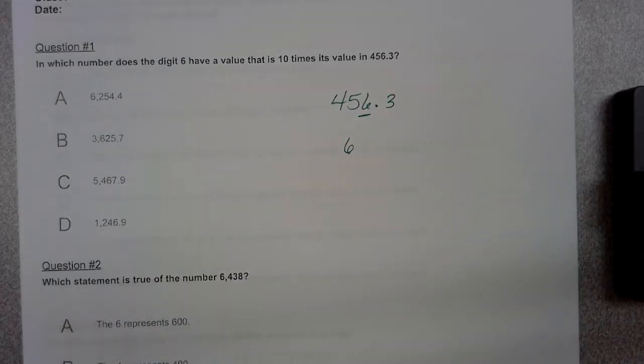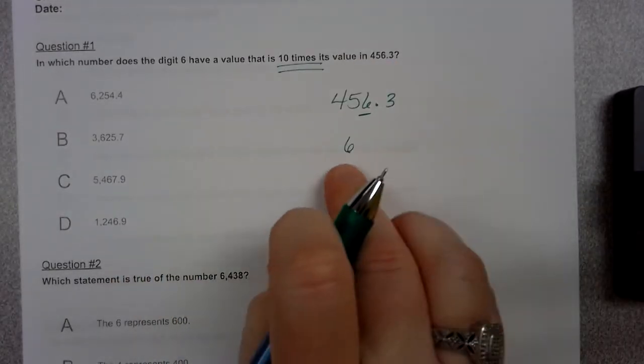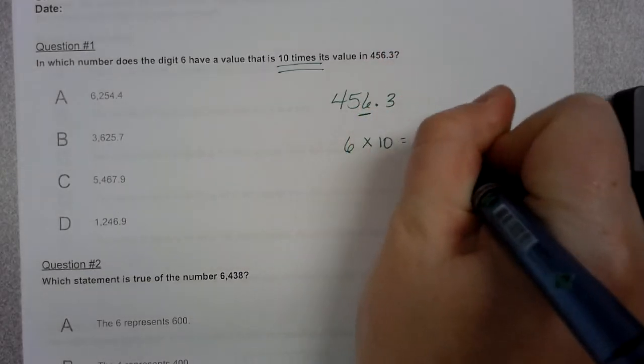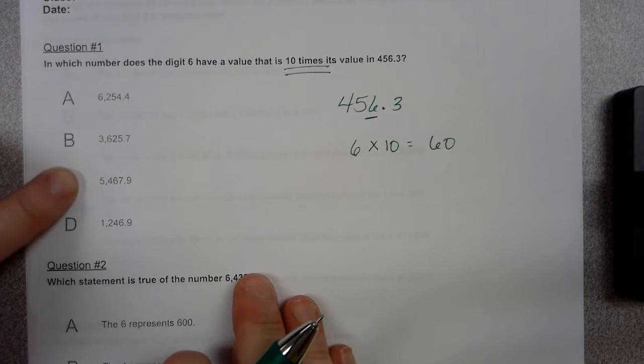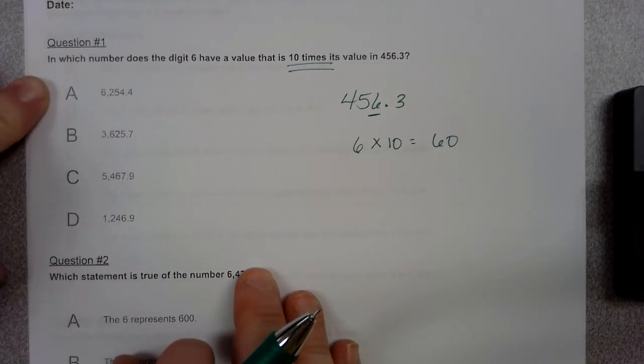All right, now let's see what the question says. Which number does the 6 have a value that is 10 times? So we have 6, 10 times is 60. So when we look through here, we have to find the number that has a 6 with a value of 60. Basically, we're looking for place value, guys.